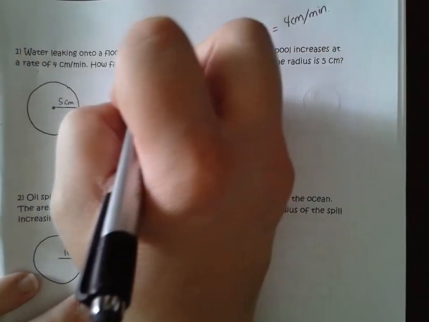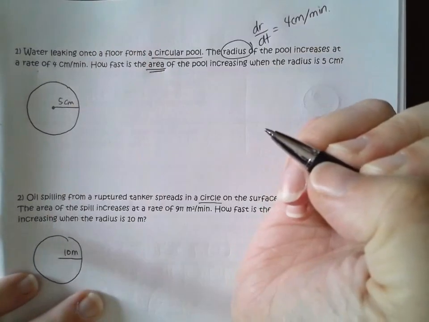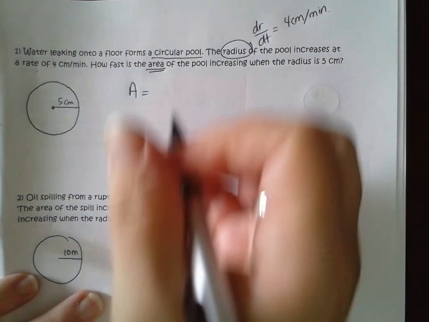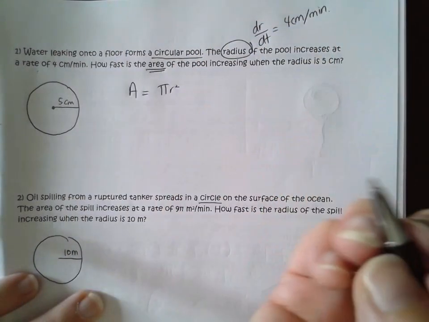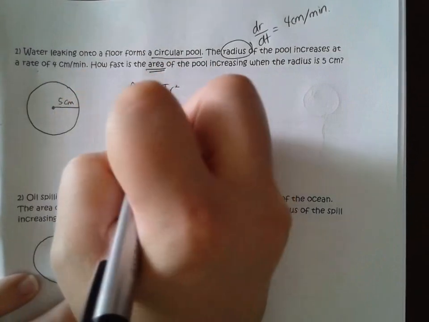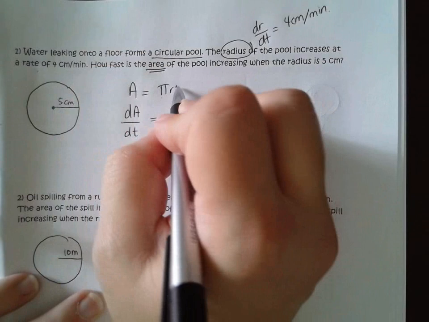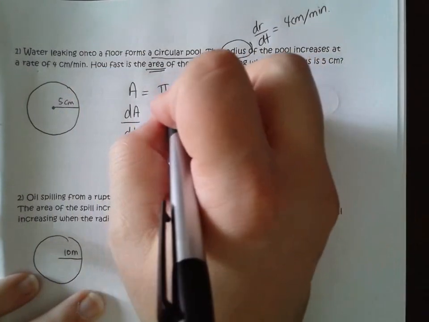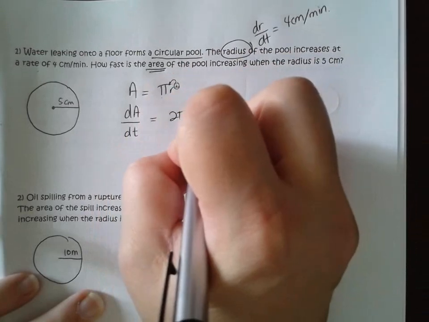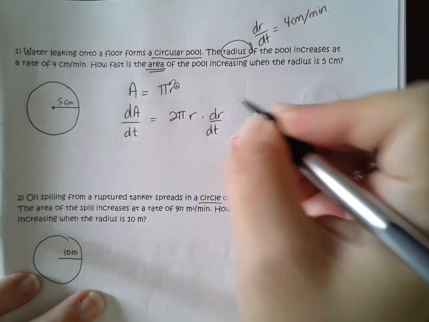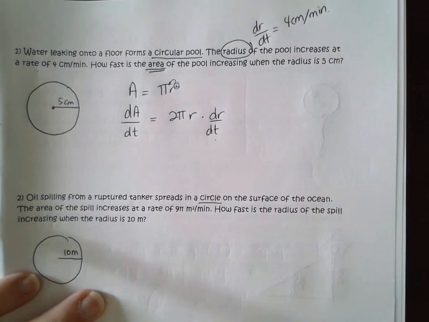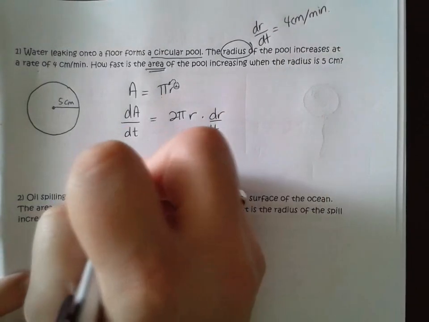How fast is the area? That's telling you what you're going to take the derivative of. How fast is the area of the pool increasing when the radius is 5. Area of a circle is pi r squared, so we take the liberty of taking the derivative of this, everything with respect to t. There's only one variable on this side, pi and 2 are both constants. If I bring the 2 down, I get 2 pi r dr dt. You will attach whatever dt to any of the variables that you're taking the derivative of. Then plug in what you do know. I'm trying to find dA dt.